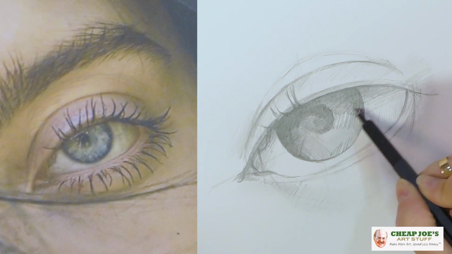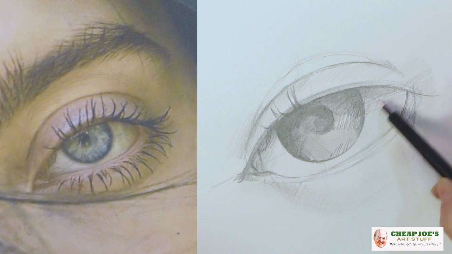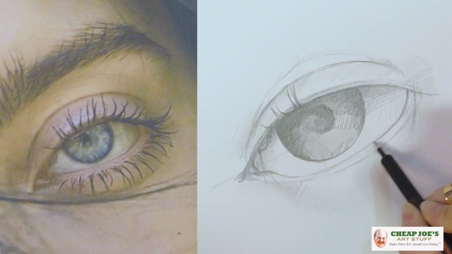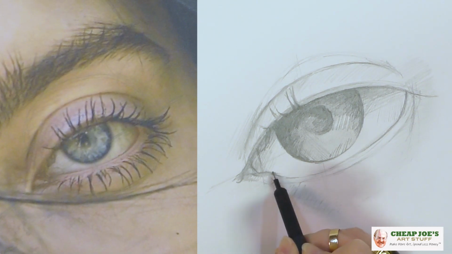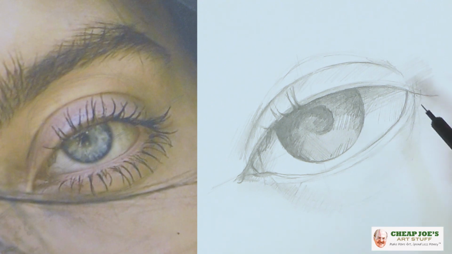But you can see how we've gotten the structure in, and the little snibbly bits come a little later. We get these big structural elements in there first, and then worry about the little teeny details.